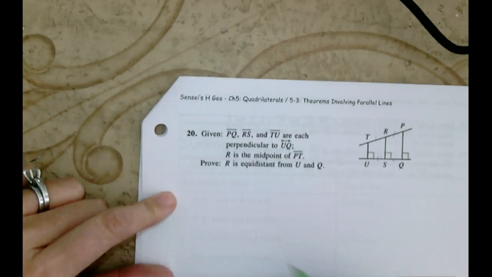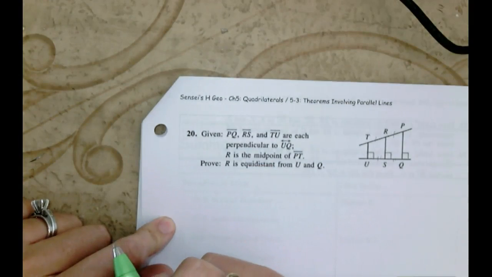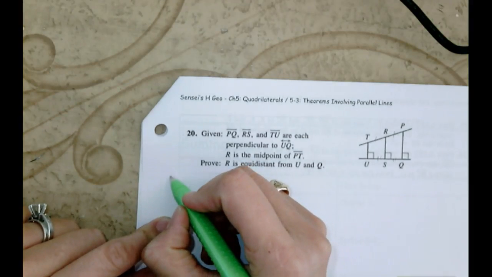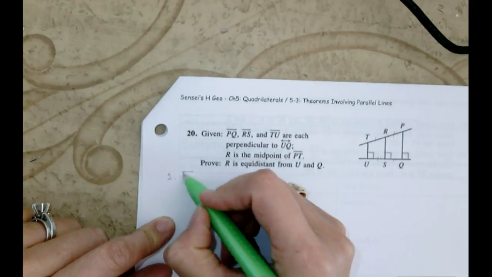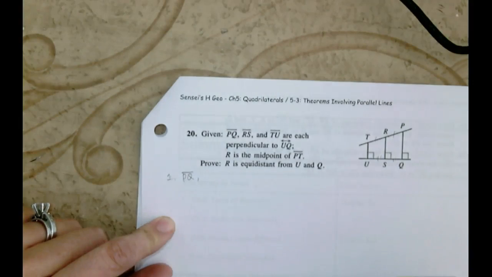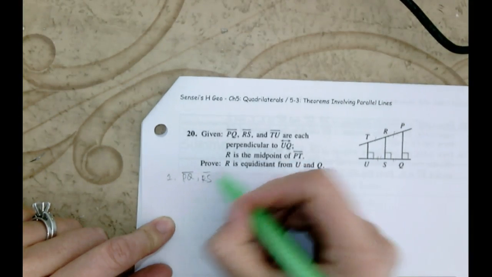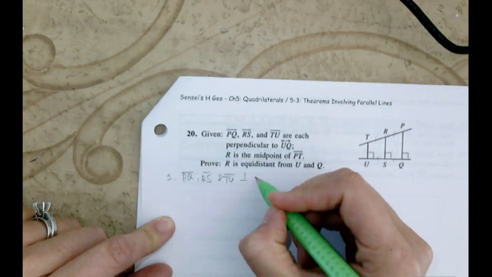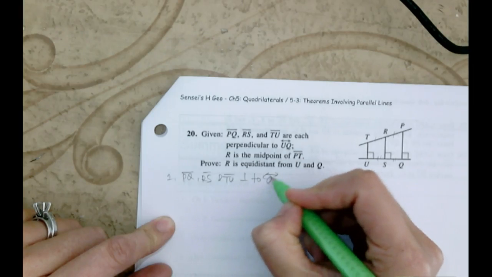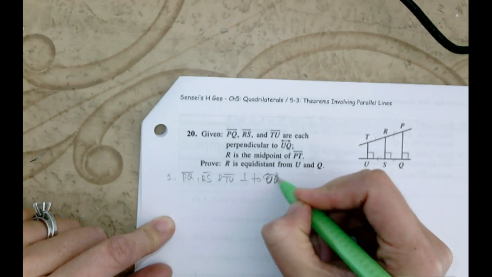So I don't know, I think we're going to run out of space, or we can make a paragraph proof. Oh, okay. All right. So one, PQ, RS, and TU perpendicular to UQ, given.